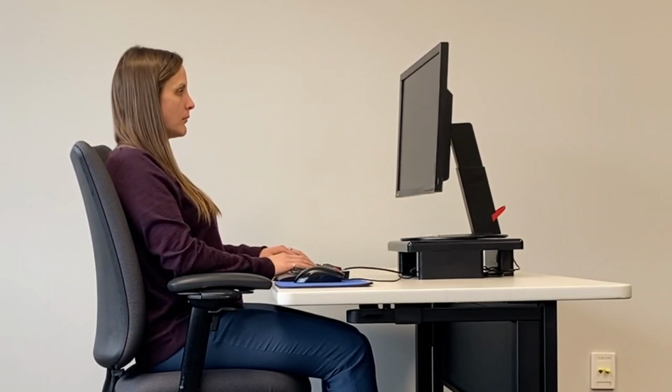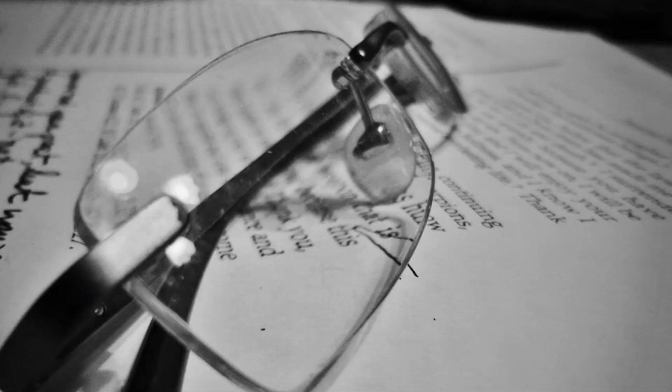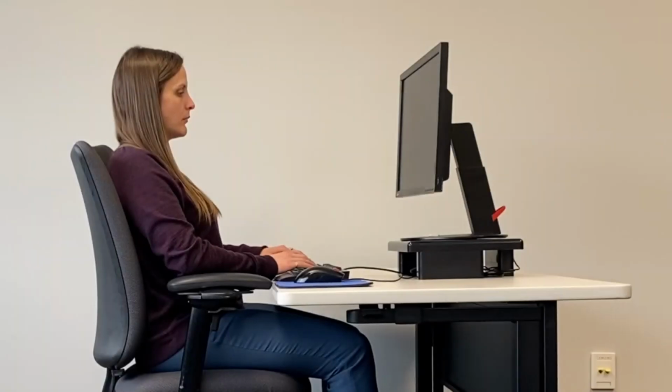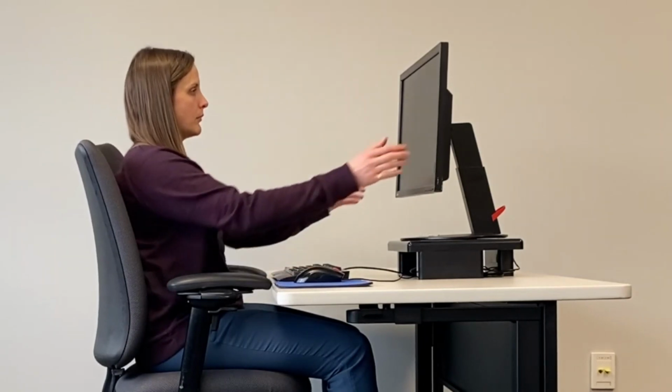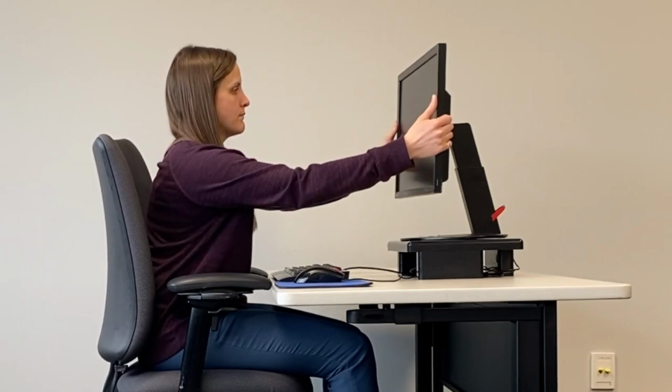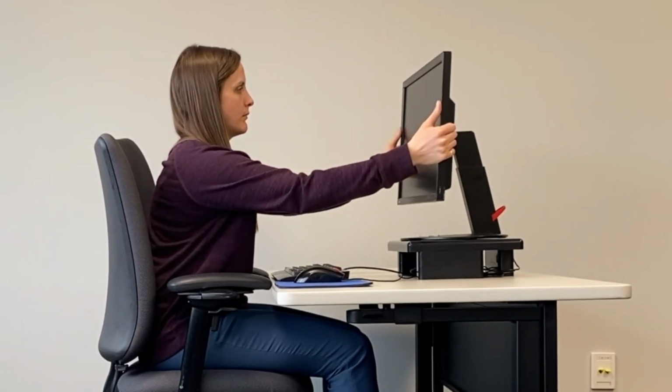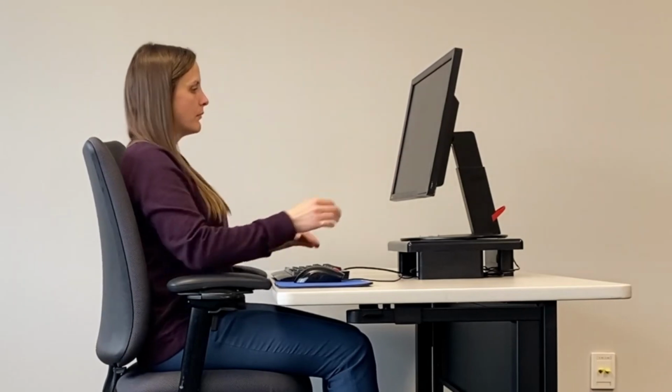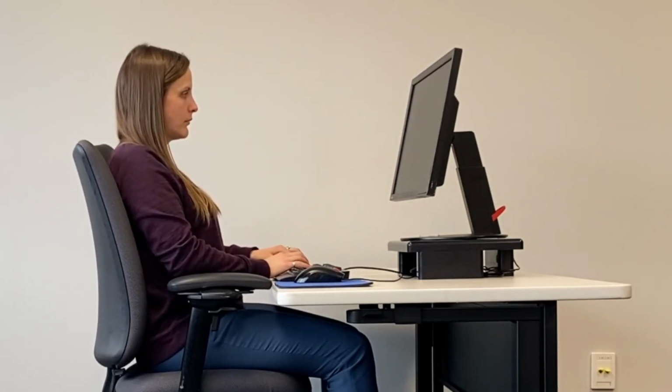The top of the screen should be level with your eyes, and your screen should be at a distance of approximately arm's length. There is an exception to the monitor height if you wear bifocals or progressive lenses. In some cases, you want to make sure that when you wear your glasses you can see the screen when you're looking straight forward without tipping your head up or down. So it may help to lower your monitor slightly and tilt the top of the screen back slightly.